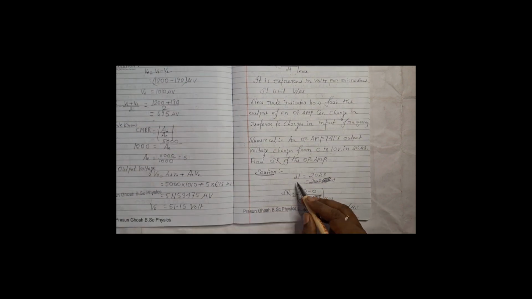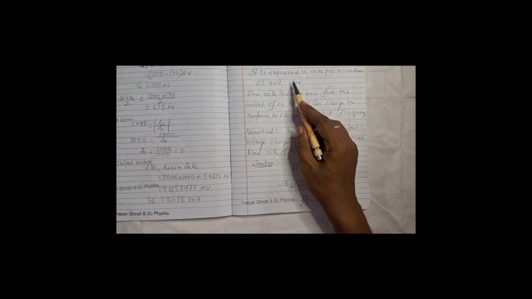So we can easily calculate in numericals. An op-amp output voltage changes from 0 to 10 volt in 20 microseconds. Find the slew rate of the op-amp. So dt is given. Putting the values in the equation of slew rate, we get 10 minus 0 by 20, that is maximum. So 10 by 20 is 0.5 volt per microsecond. So this is the value of the slew rate.